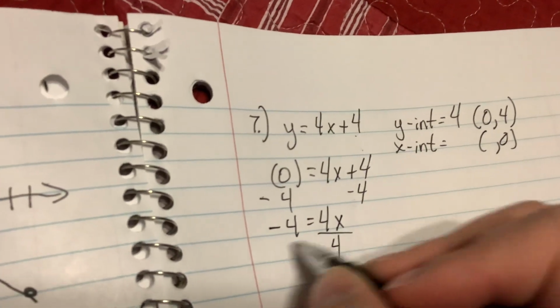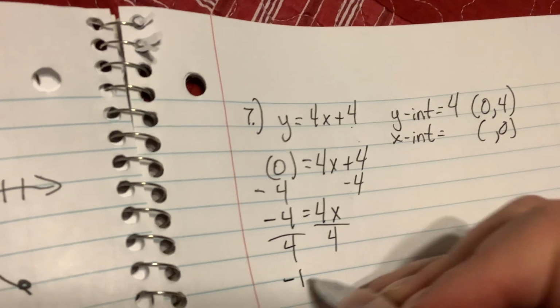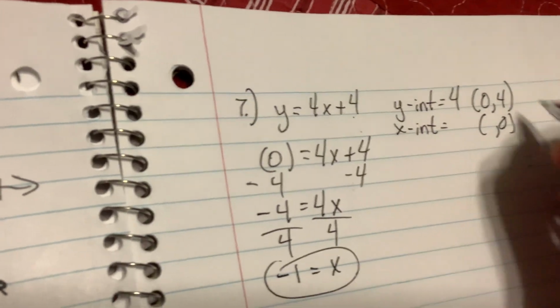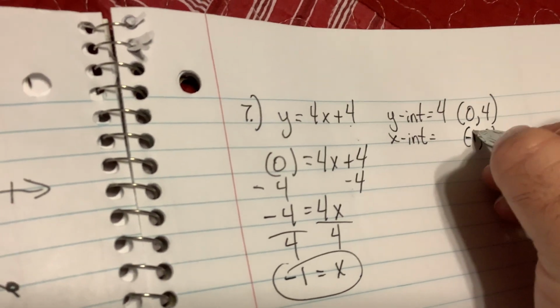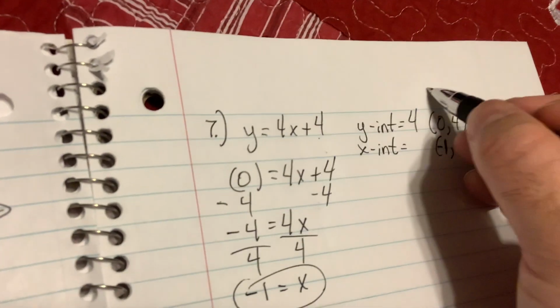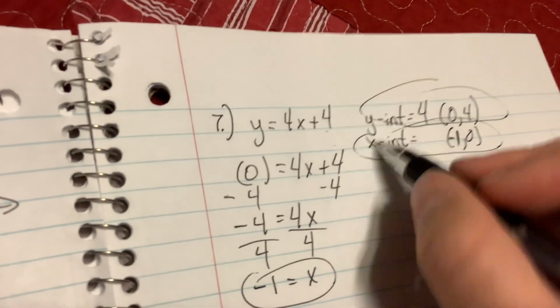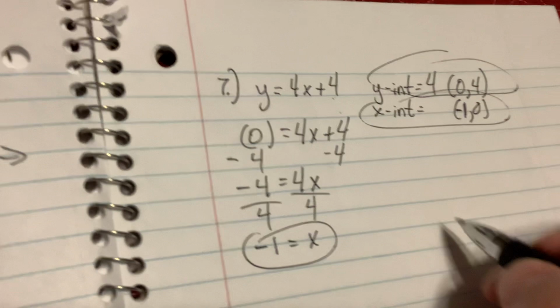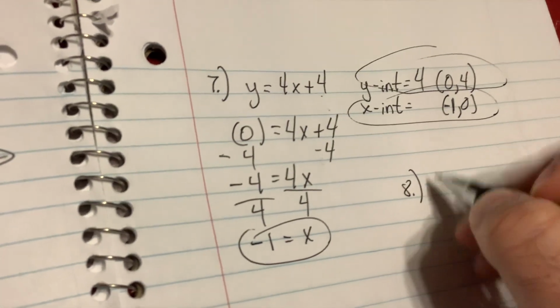And then we're going to divide by 4. And our x is -1 then. Okay, so here's my y-intercept. Here's my x-intercept. Okay, let's do number 8.